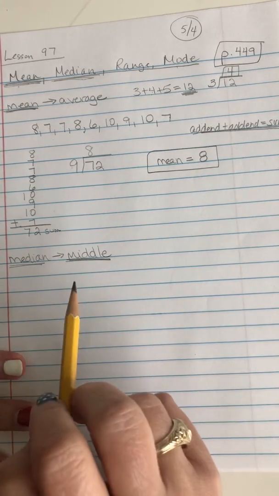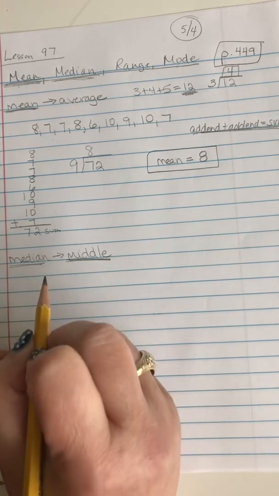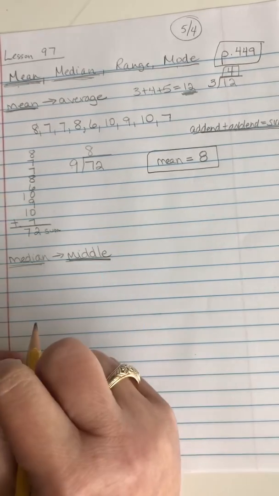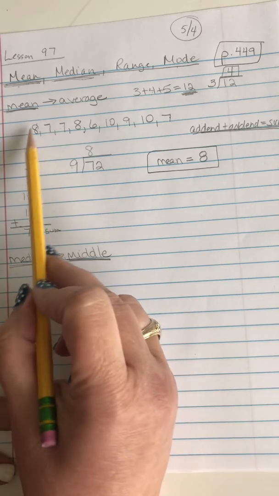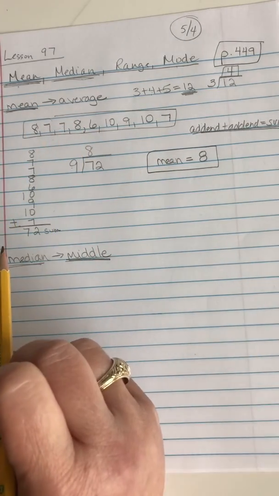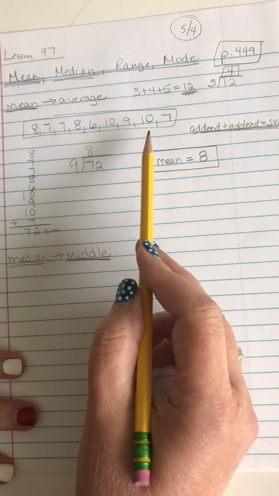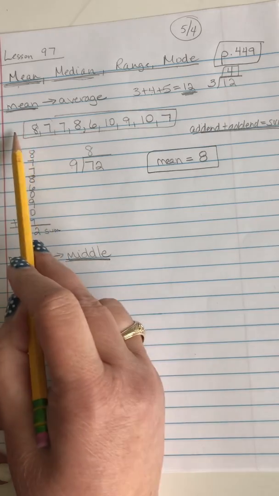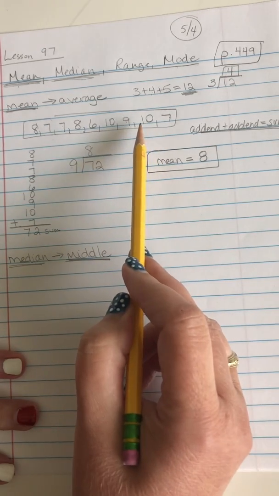Now, in order to get the middle number, the most important thing you have to do first is take these numbers and put them in order from least to greatest. So that's what we're going to do. We're going to look through our list of numbers. I'm back up here. This is the list I'm going to use for all of these.